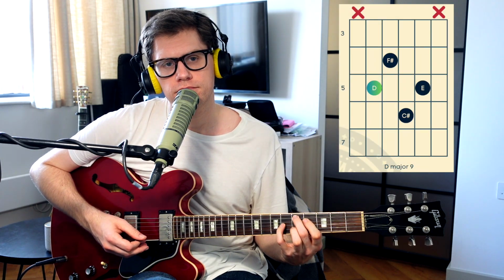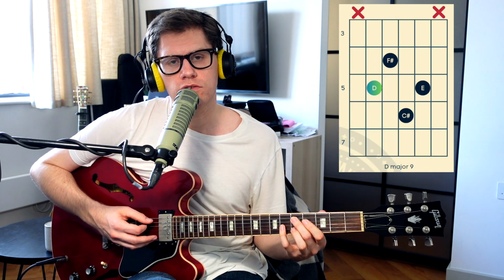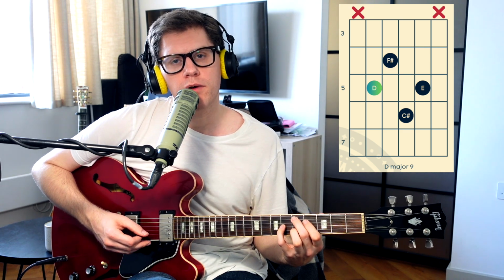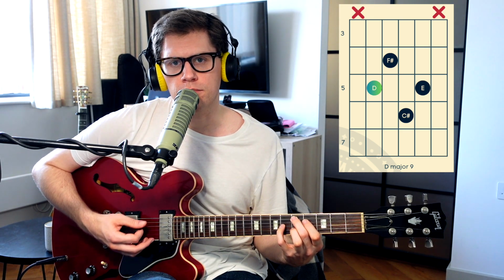So I started off with the chords on the A string, and I'll go over the different types of 9th chord along the A string now. So here's your good old-fashioned major 9 chords. This is a D major 9 chord. Here we go. So you've got the root, the 3rd, the major 7, and then the 9 on top.